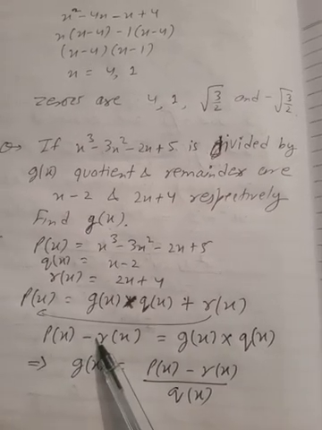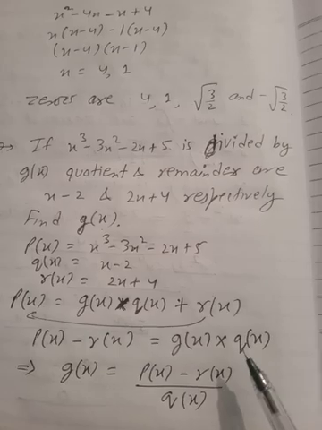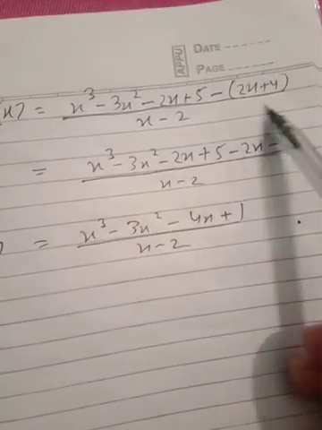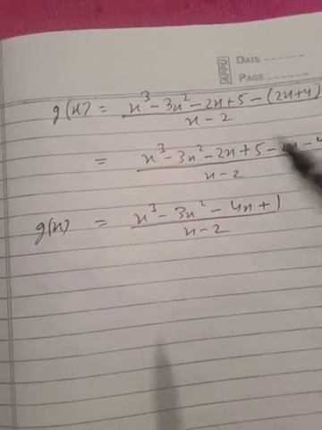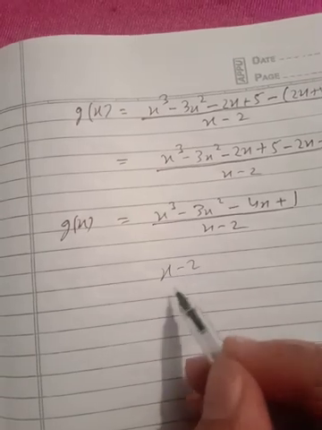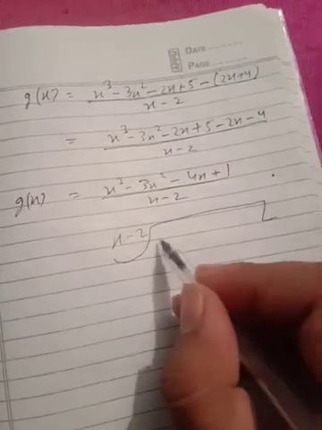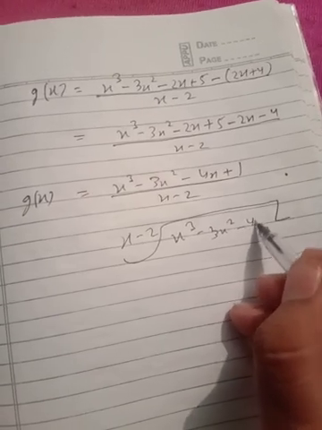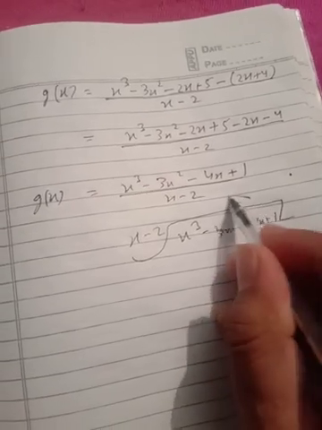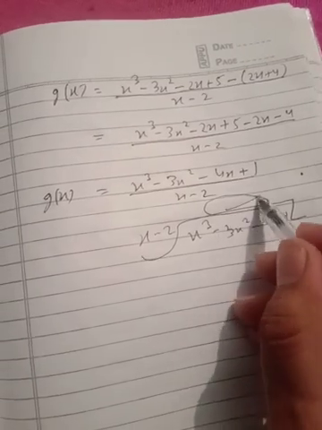With the minus sign it goes there, and then we will divide by our q(x). And after placing the values and further simplifying, we get our answer by dividing. The quotient in this case will give us our g(x).